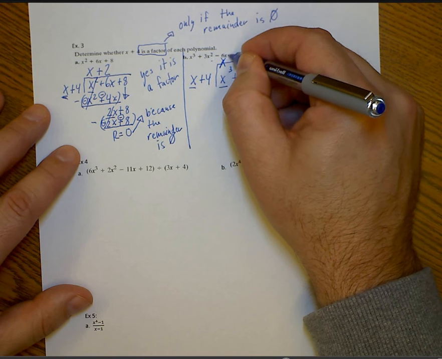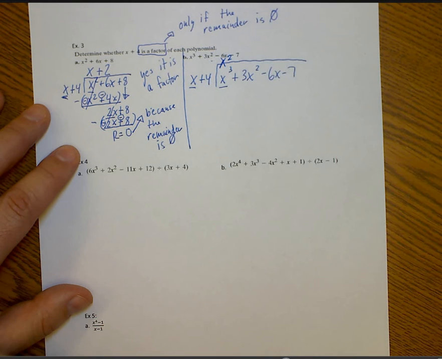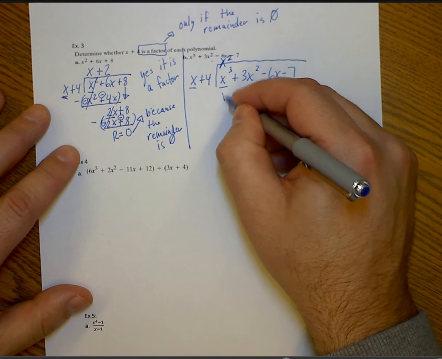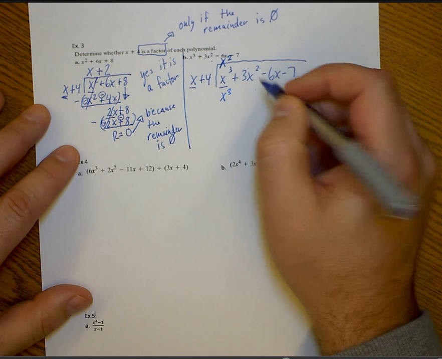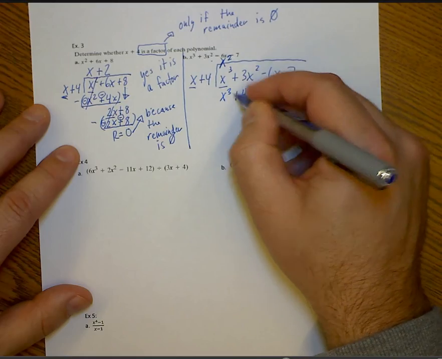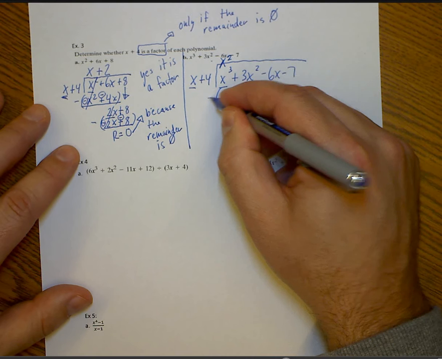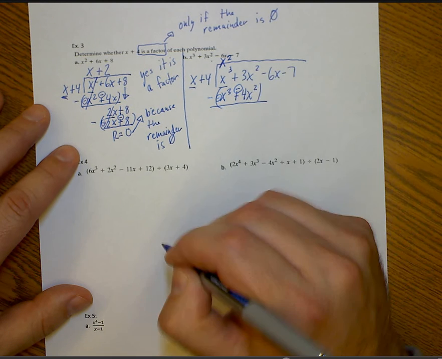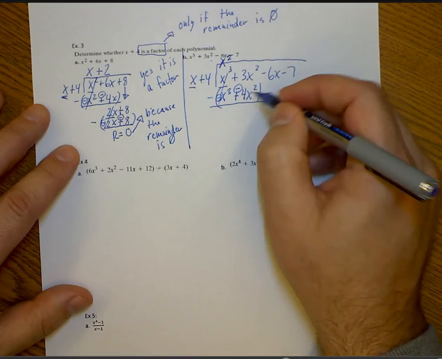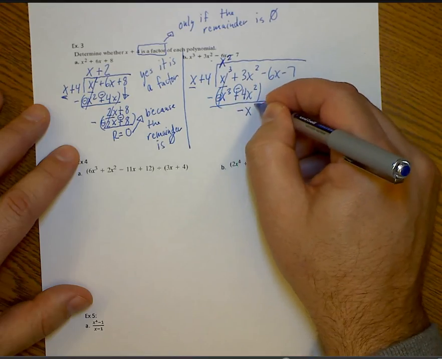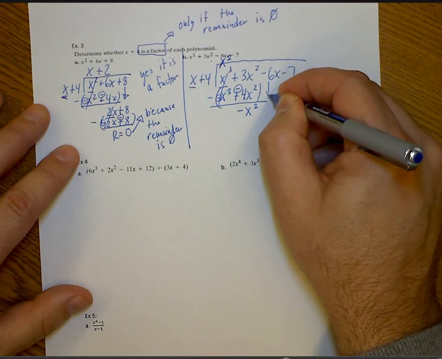Then when I distribute it, x squared times x is the x cubed I need. X squared times 4 is 4x squared. That minus changes both signs again. So 3 minus 4 is negative 1x squared. So bring down the next.